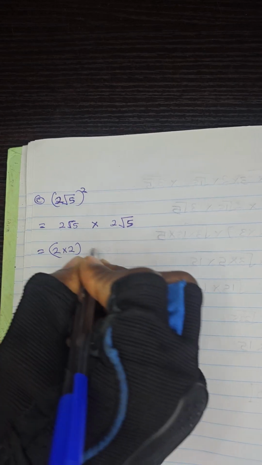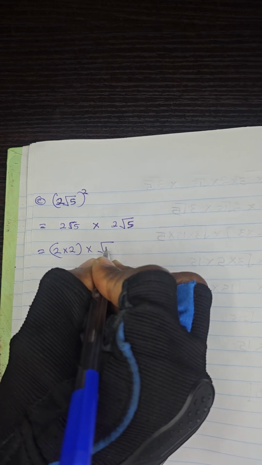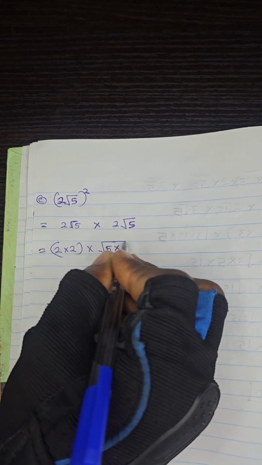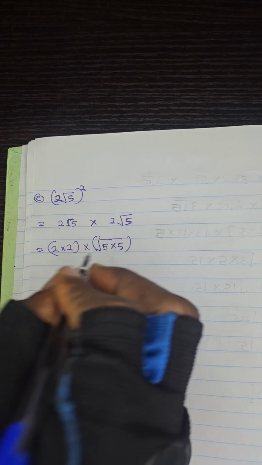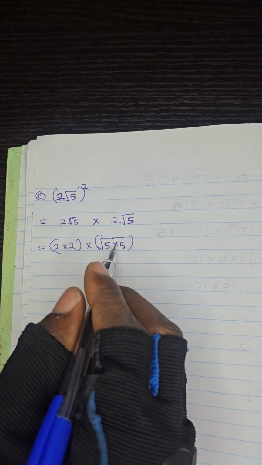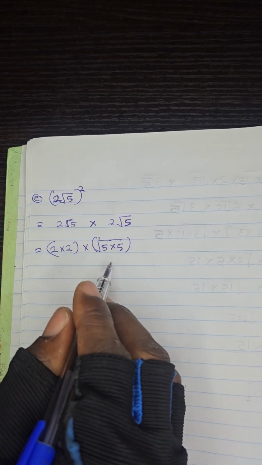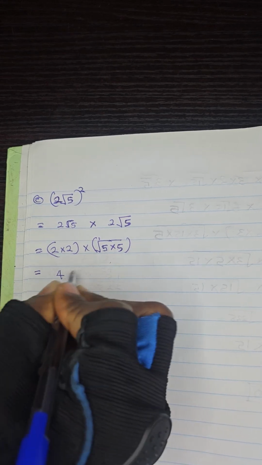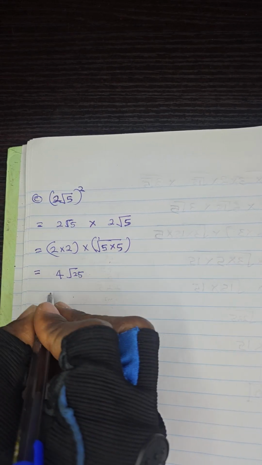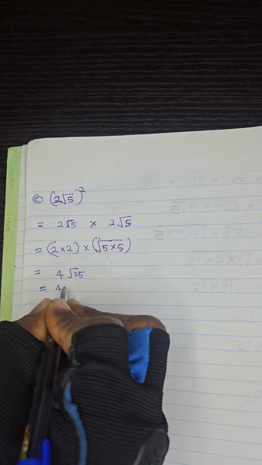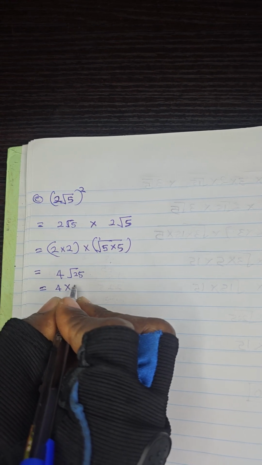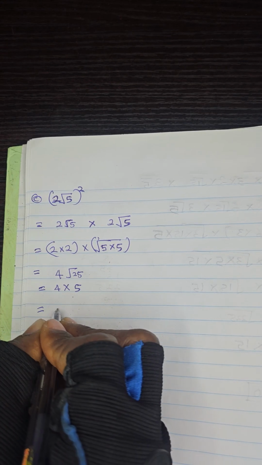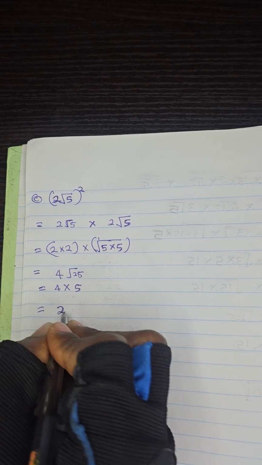2 times 2 times root 5 times root 5. For those of us that want to jump steps, root 5 times root 5 is already a perfect square, meaning that whatever we get here will give us 5. But for those that want to continue, it will just be 2 times 2 is 4 root 25, which is the same thing as 4 times, the square root of 25 is already 5, which is the same thing as 20.